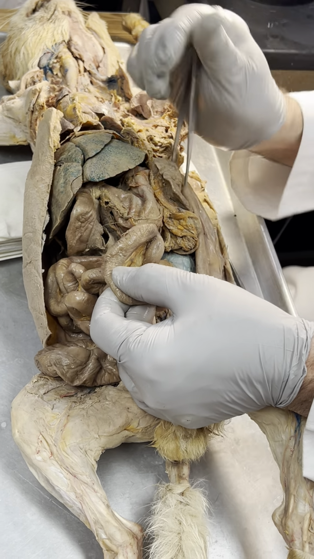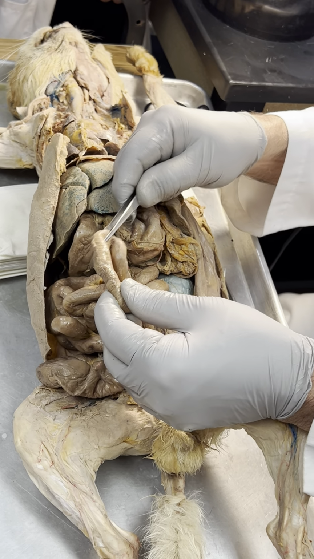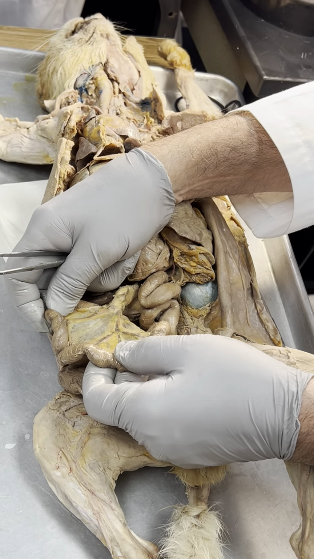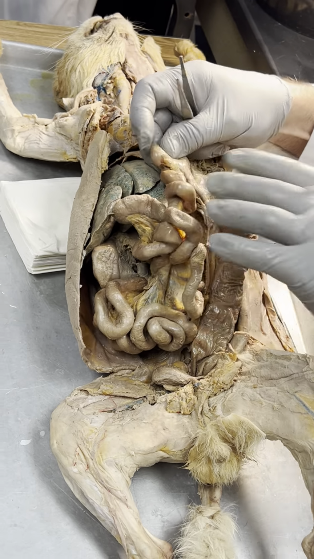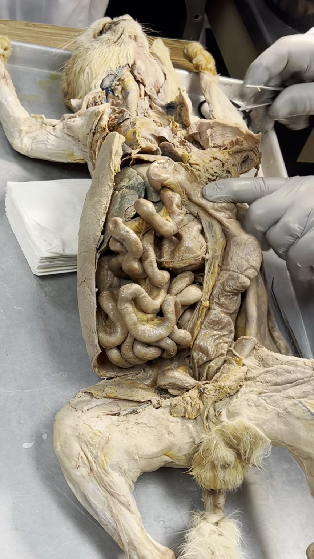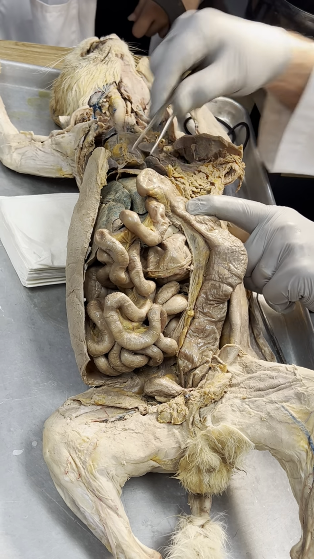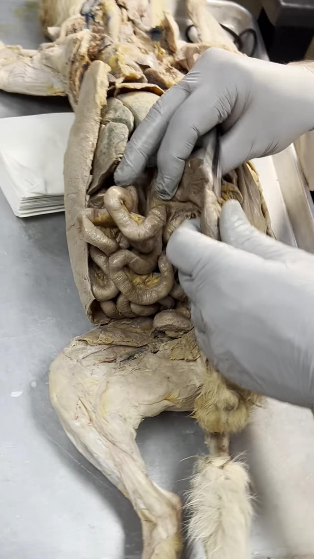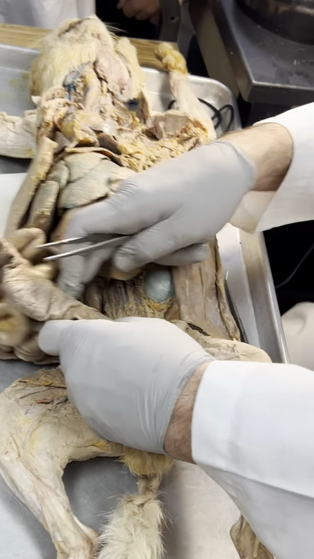Middle segment of this is jejunum. Last segment, ileum. First segment, duodenum, and that is mesenteric proper. We continue down to the colon, cecum, ileum. Are you gonna pin the ileocecal sphincter? Not in here. No, that's only on the human.